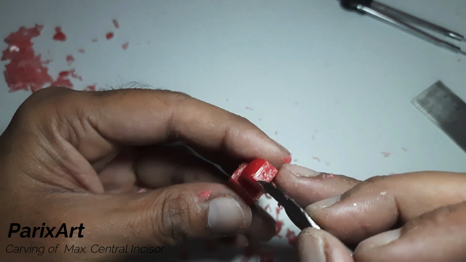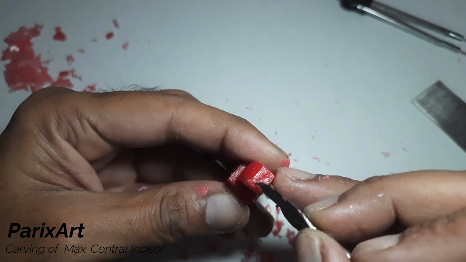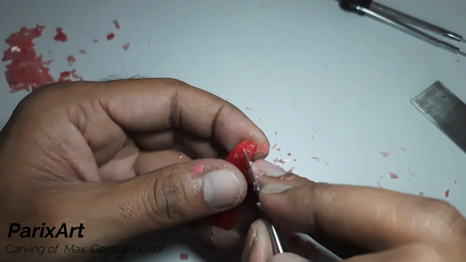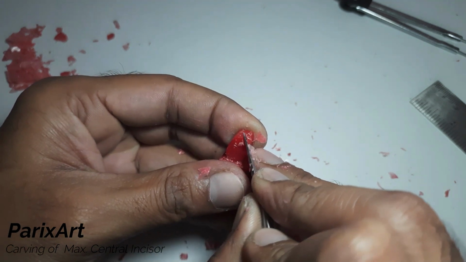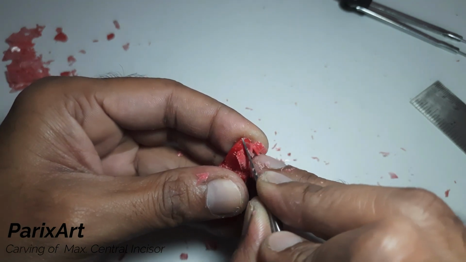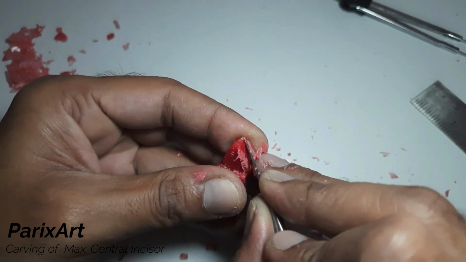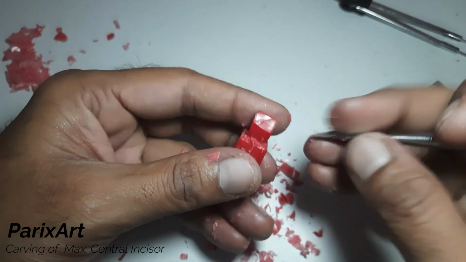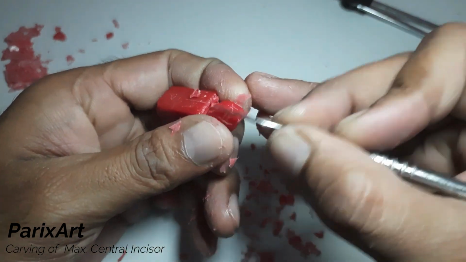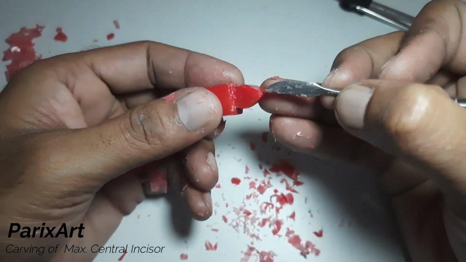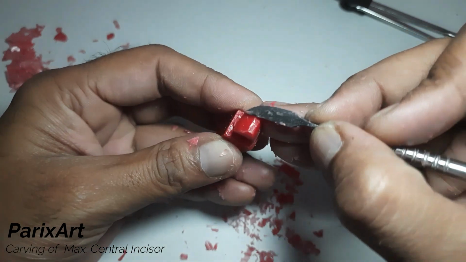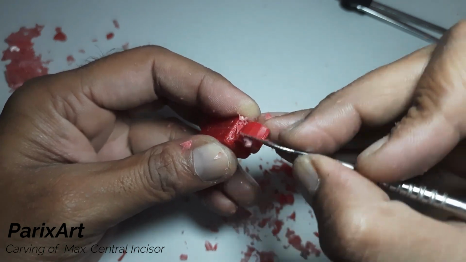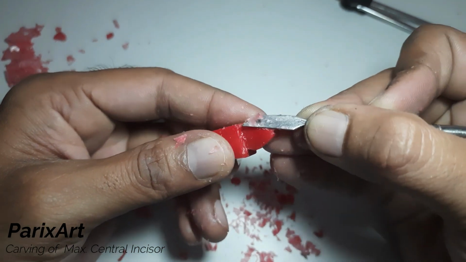So we'll connect the incisal edge at the midline to the crest of curvature, which is the cingulum here. Do the gross cutting. Maintain the plane from the incisal edge to the cingulum from the flat side of the blade.